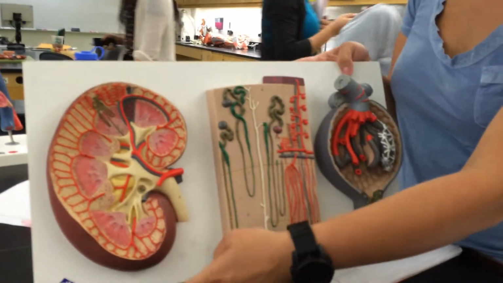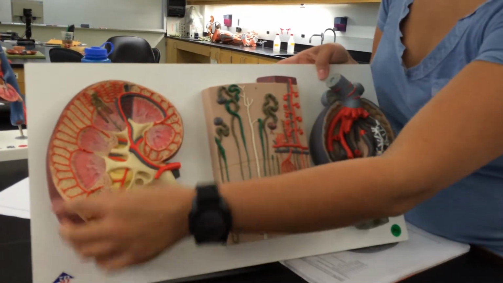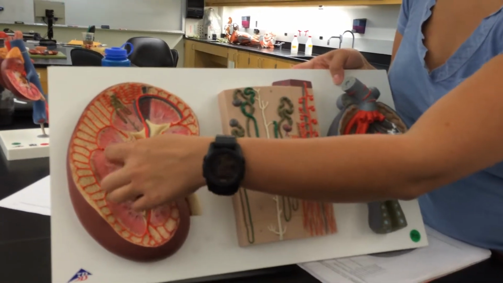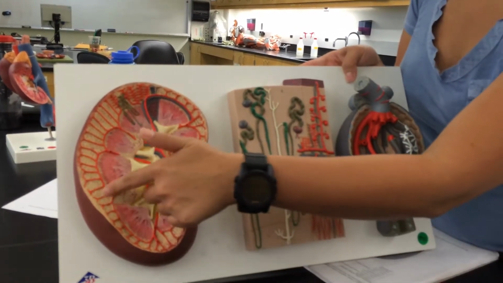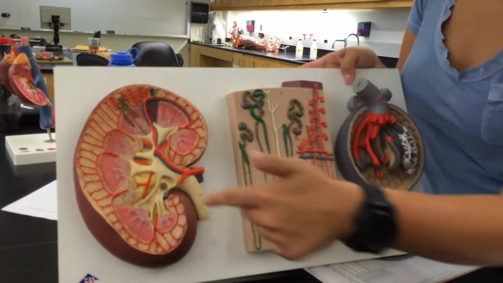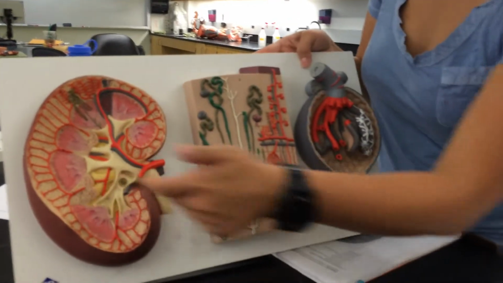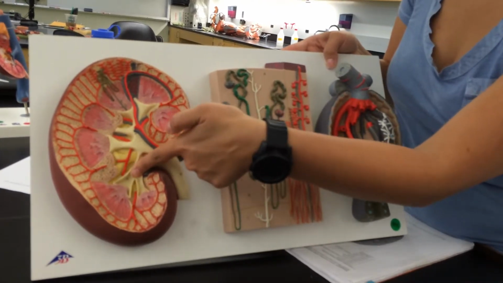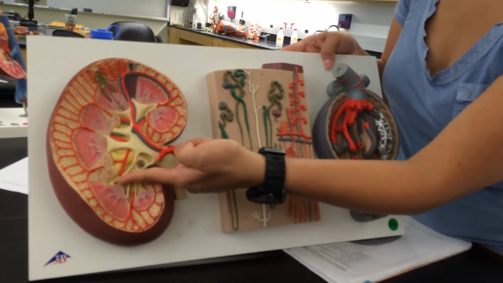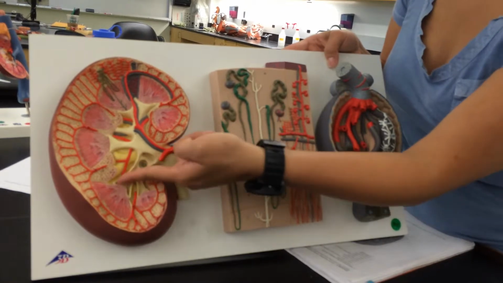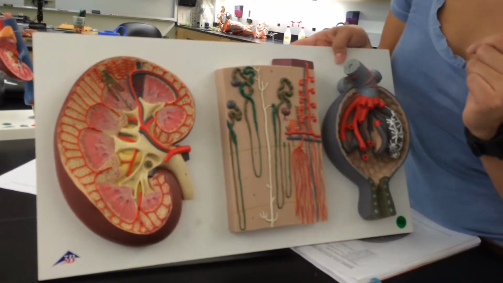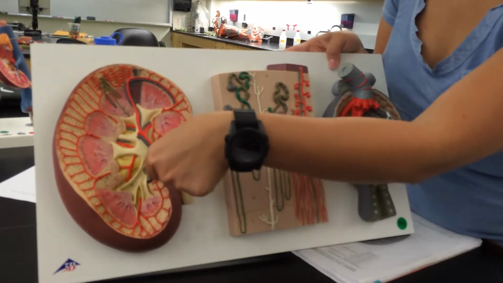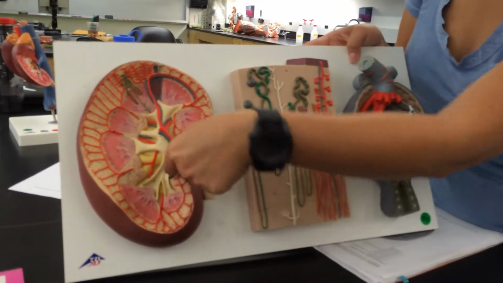Renal capsule, your renal cortex, your renal medulla. Then each of these are renal pyramids with the renal papilla at the very tip, and then renal columns in between. Columns in between. Then this is the renal pelvis right here, and it splits off into major calyxes, and then they split off to feed each individual papilla as minor calyxes.